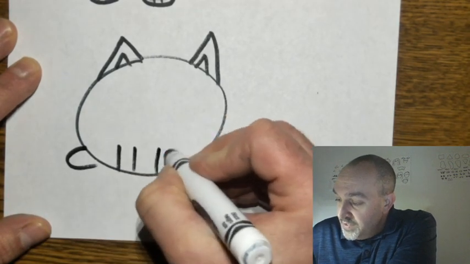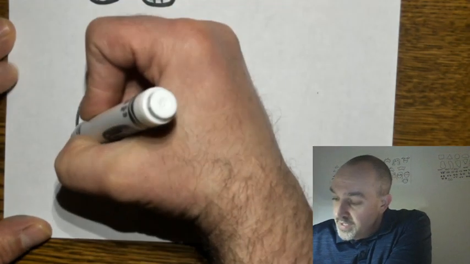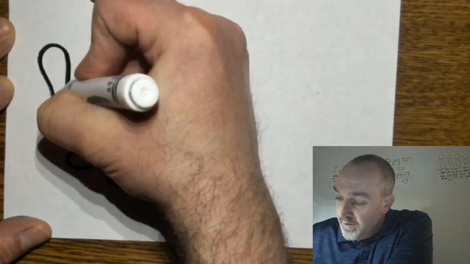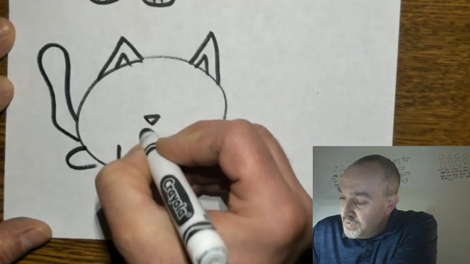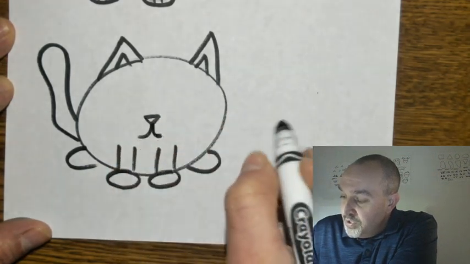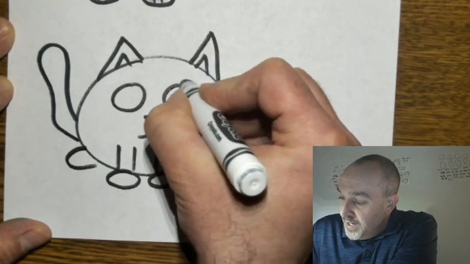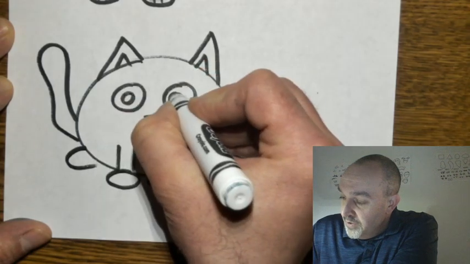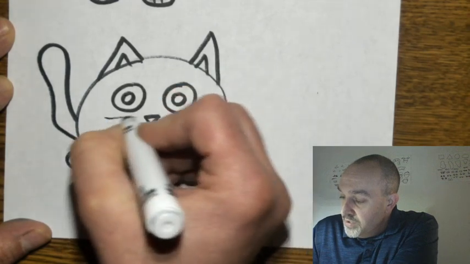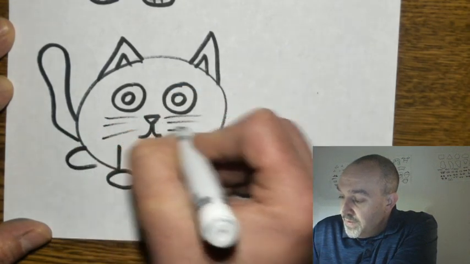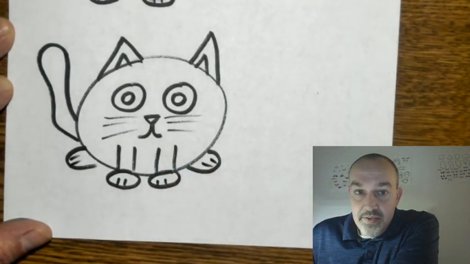Two straight lines, oval, oval, and then our tail. Okay, small triangle for the nose, smile with two curves, two bigger circles for the eyes, two smaller for the pupil in the middle. And then we need to add our whiskers, lines on the paws, and we have the same cat.